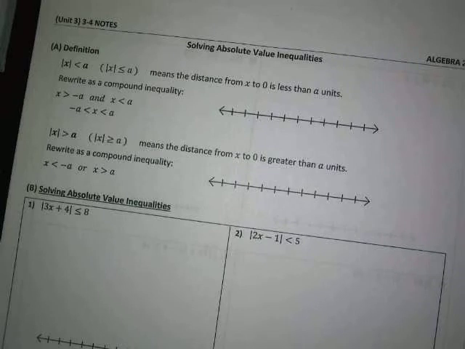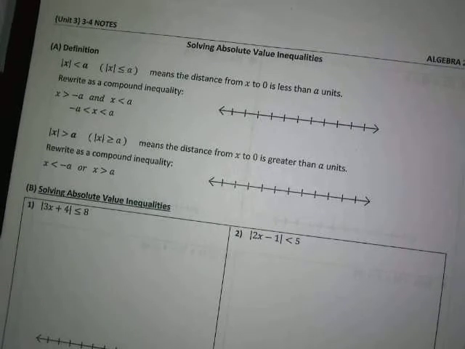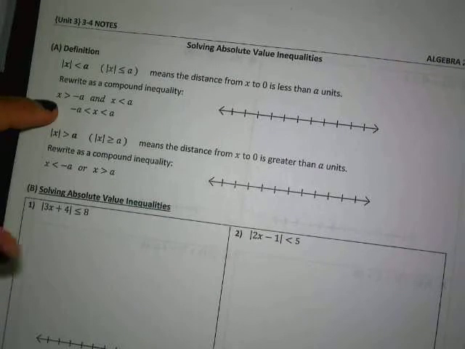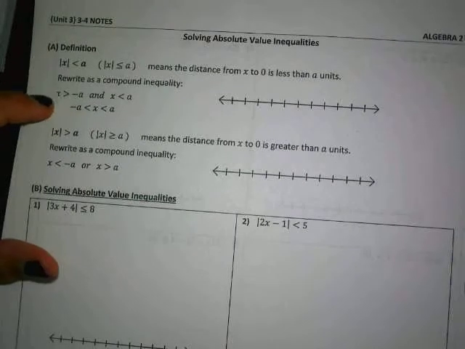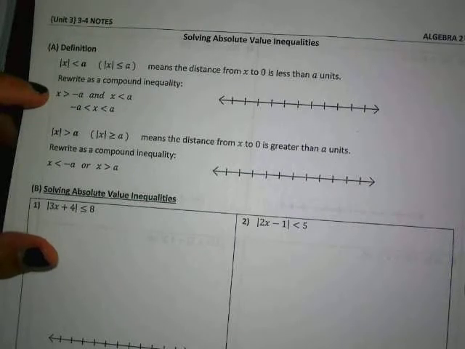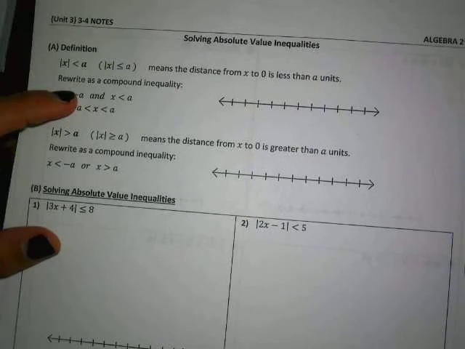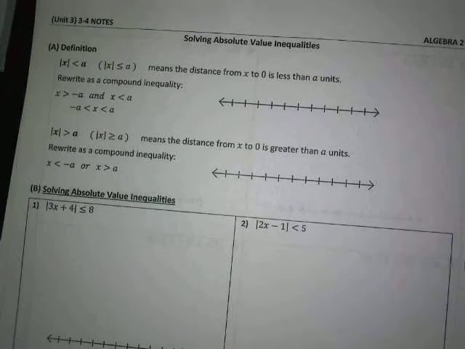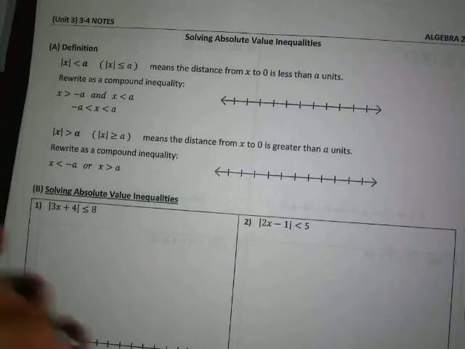We're going to be solving absolute value inequalities. The inequality part is what's different for today. Otherwise, it's going to be kind of like a review of what we did Thursday and Friday. First of all, there's two different ways that we can write an inequality. You might see it split up, where x is greater than negative a and x is less than a, or they can push it together and write it as one. You'll see it probably both ways.